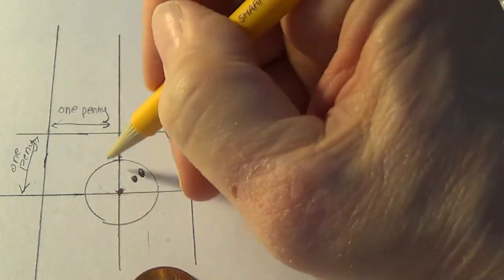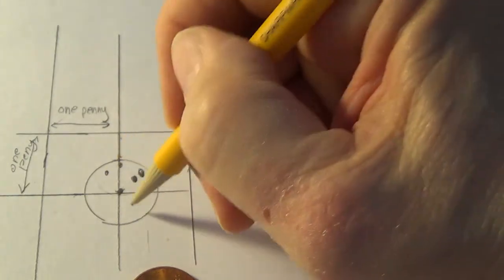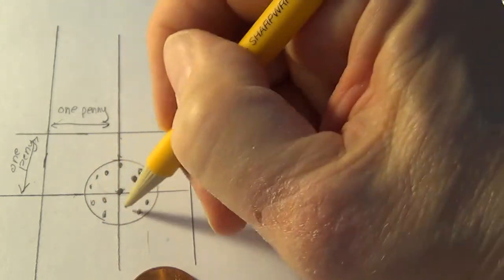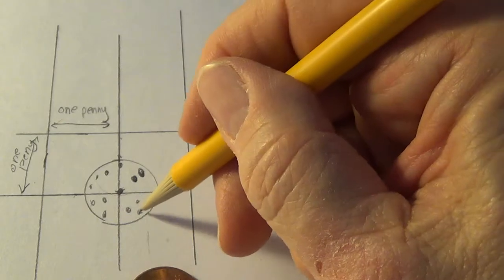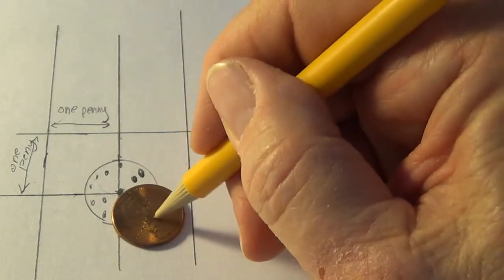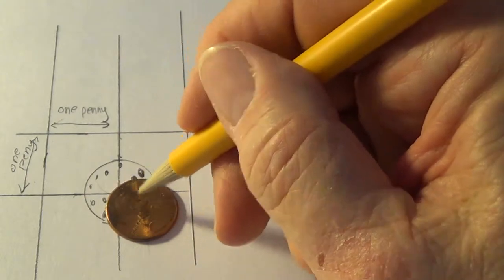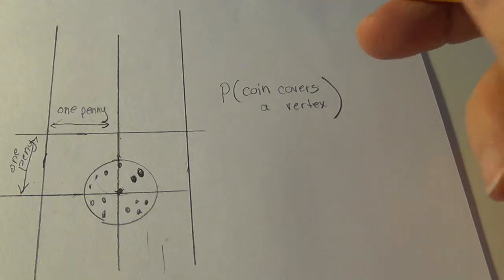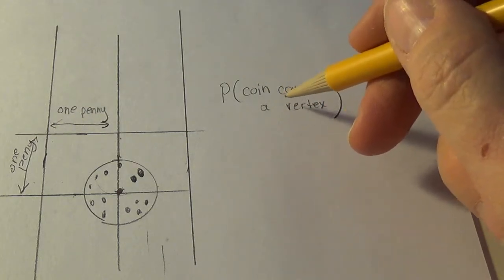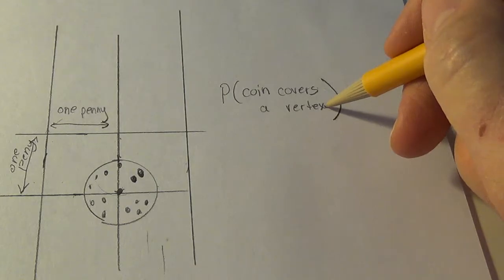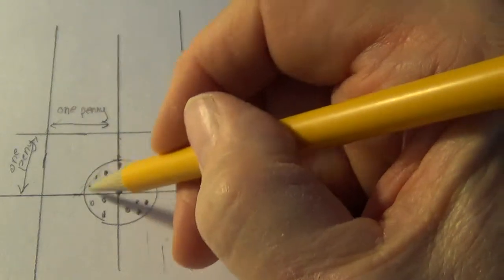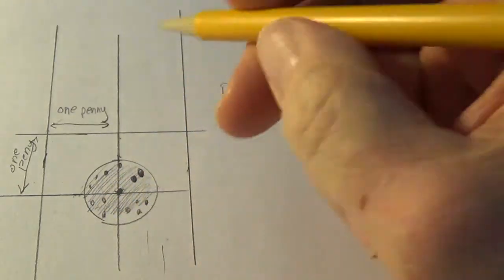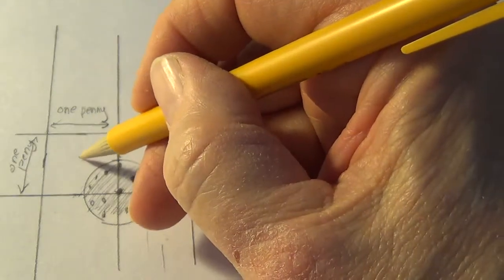But what I'm trying to establish is that if the center of the penny falls anywhere within this circle, like say right there, it still covers the vertex. So that idea is going to help me come up with the probability. So the probability that the coin covers a vertex is going to be related to this area around the vertex.